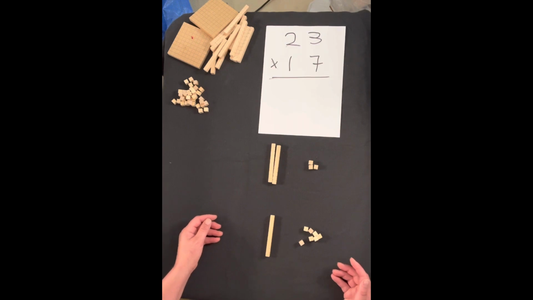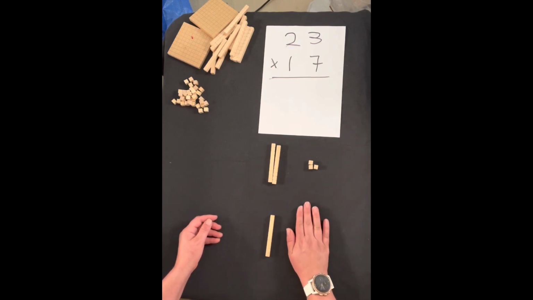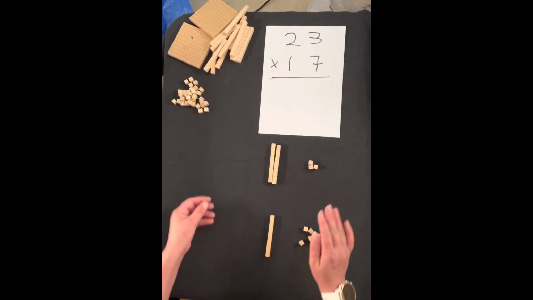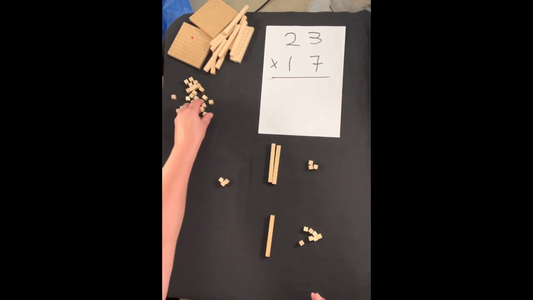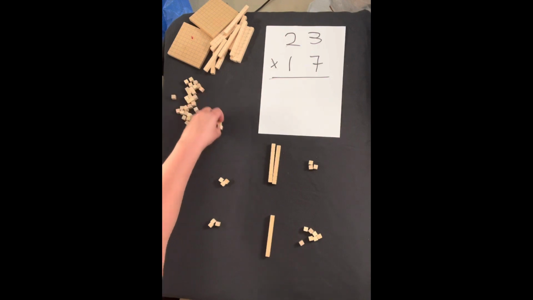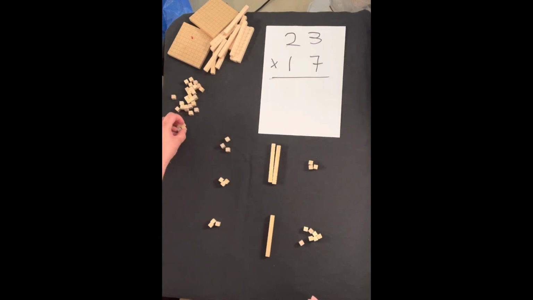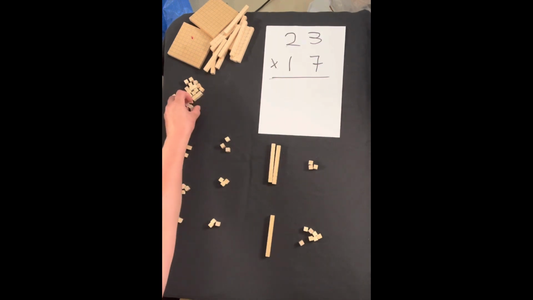So in this example first, we've got 7 groups of 3. You can sit with the kids, and they can be blocks, Lego, pieces of paper, rocks, whatever you have. 1, 2, 3, 4, 5, 6, 7.